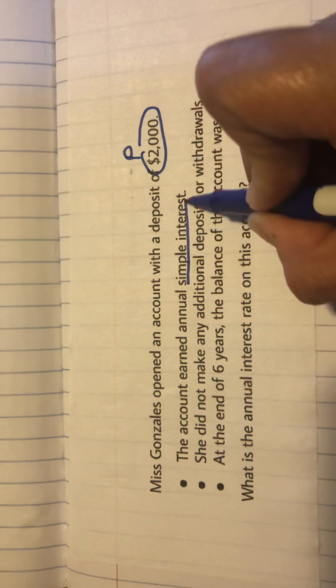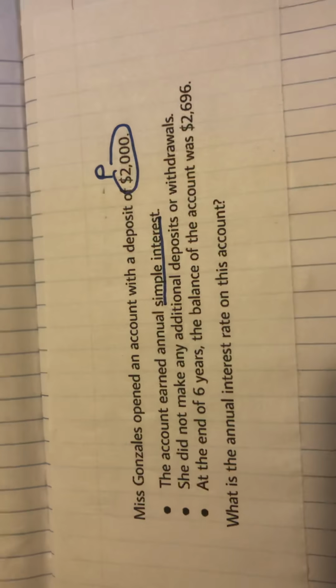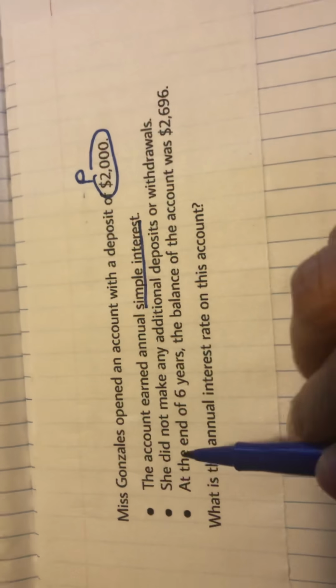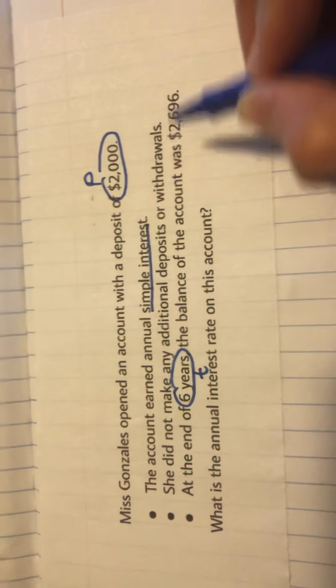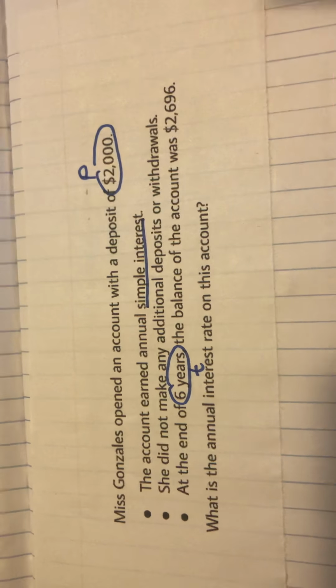The account earned an annual simple interest. Simple interest, so I know I'm working with simple interest. She did not make any additional deposits or withdrawals, so that's it. She just left it alone. She didn't do anything else with that money but put it in the bank. At the end of 6 years, oh, here's my time, the balance of the account was $2,696.